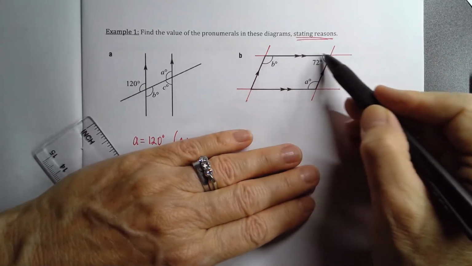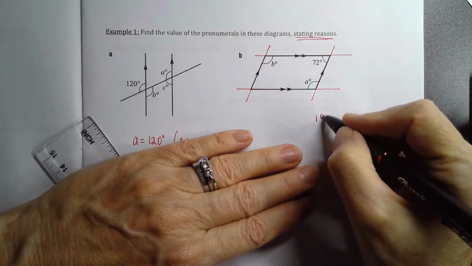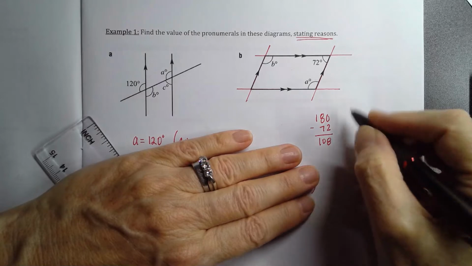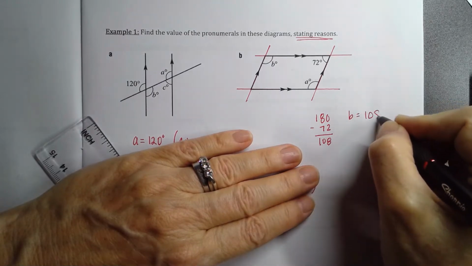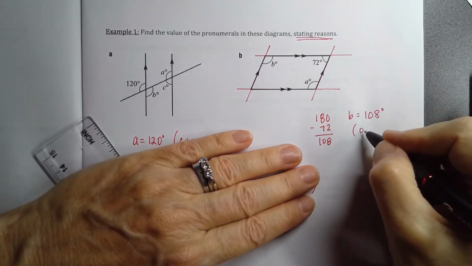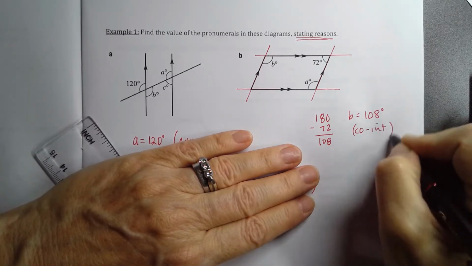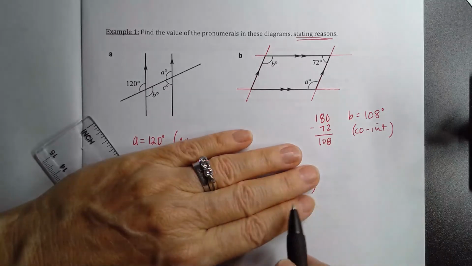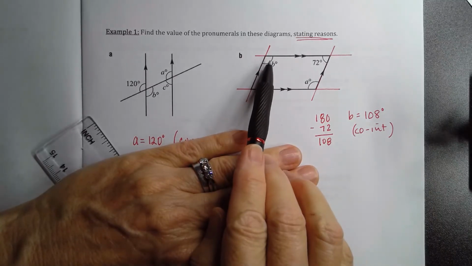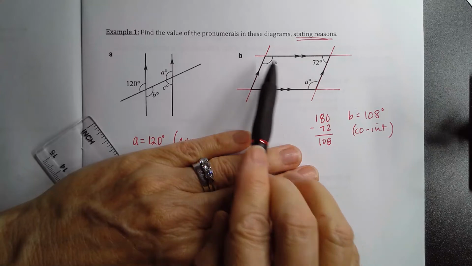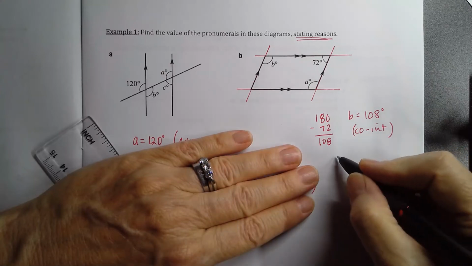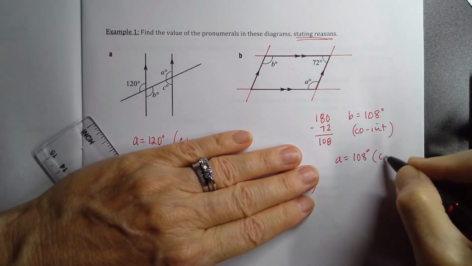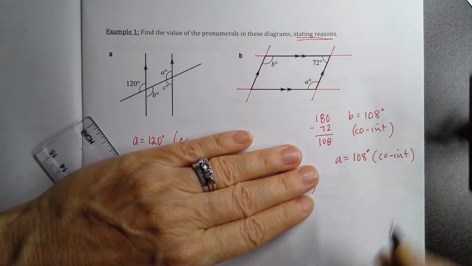So there's the U shape. So 180 minus 72 gives me 108. So B is equal to 108 degrees, and I would say co-interior. Okay. And A is co-interior with 72 as well. It also has something that I think we learned about last year, that opposite angles of a parallelogram are equal. But A is also equal to 108, and I'm going to say co-interior again. So sometimes the answers could be different.